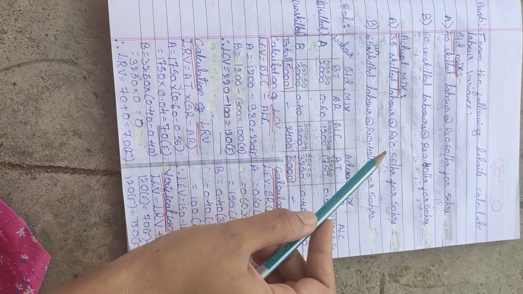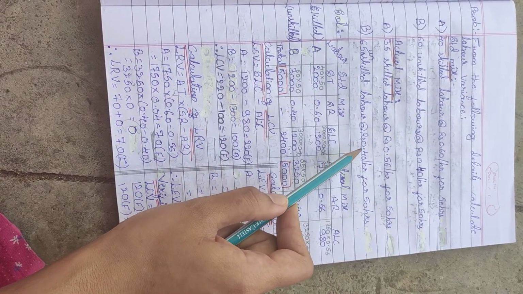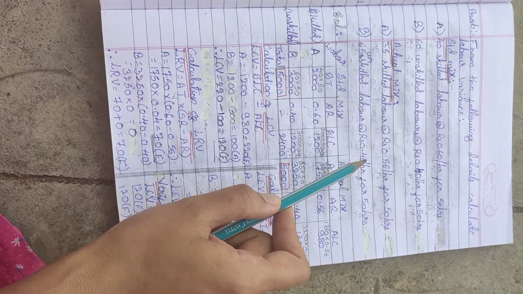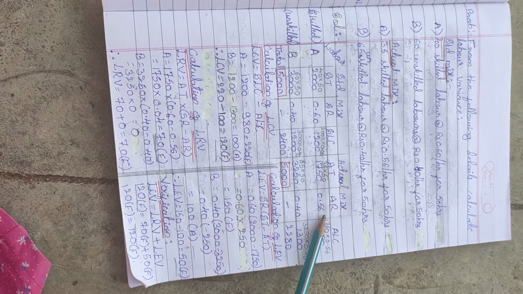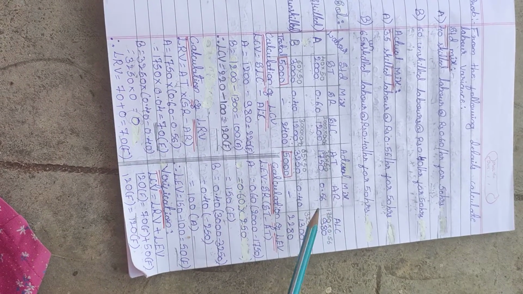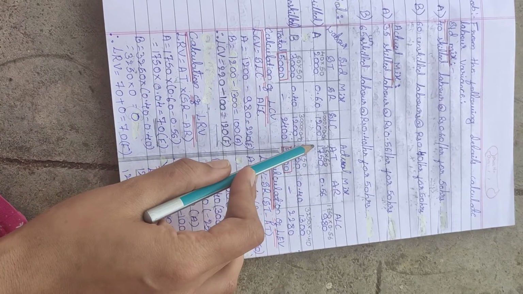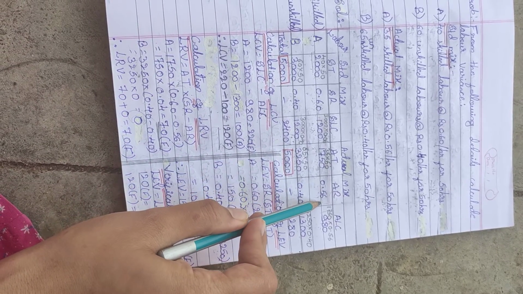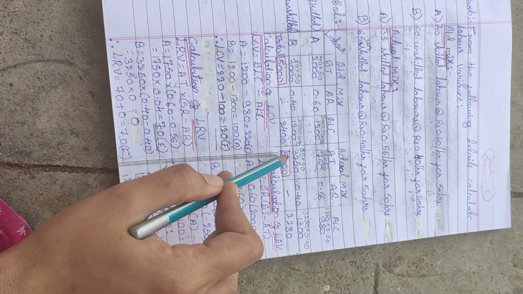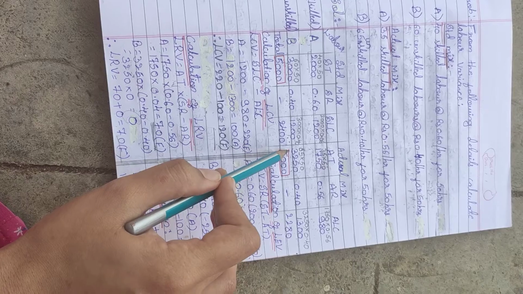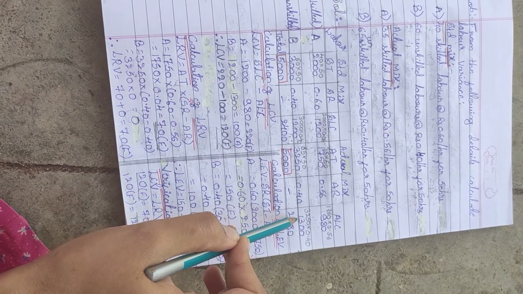So the actual rate will be 0.56 rupees per hour and 0.40 rupees per hour that they have been paid for A and B, which we will replace. 0.56 for A, 0.40 for B. So let's find out the actual cost. 1750 into 0.56 will be 980, and similarly for unskilled laborers, 3250 into 0.40 will be 1300.